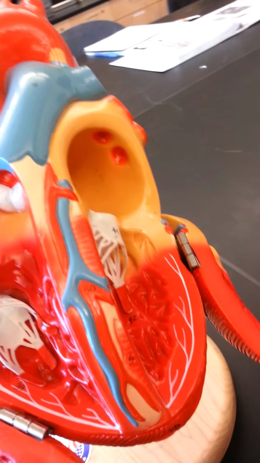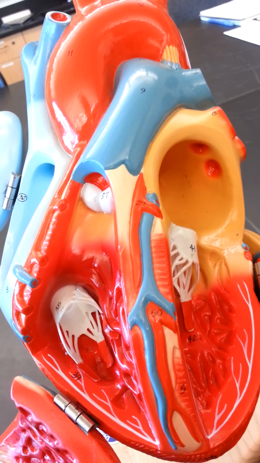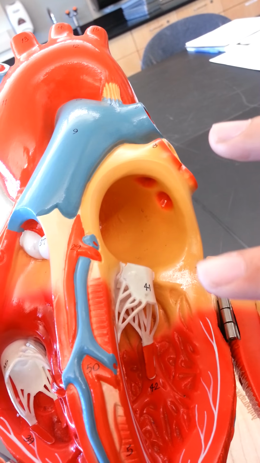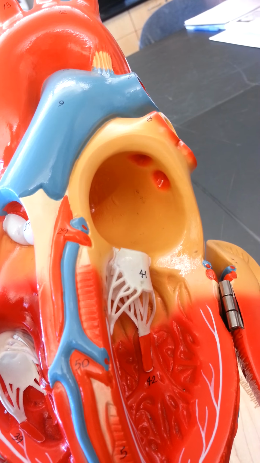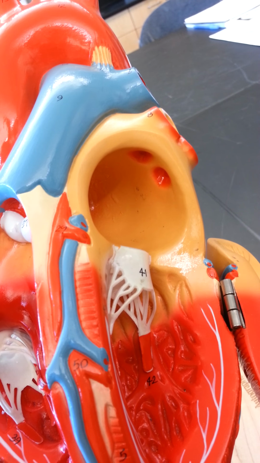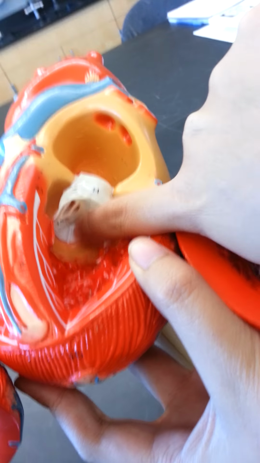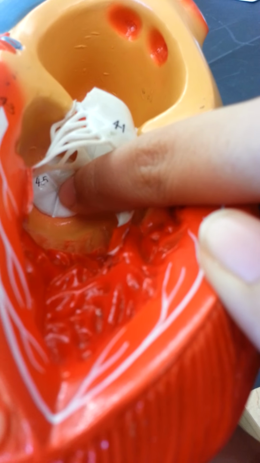Okay. Next, we're going to go over the semilunar valves. You have two semilunar valves. There's aortic semilunar valve and pulmonary semilunar valve. Aortic semilunar valve, aorta. So it's going to be, you can't really see it, right there. This is your aortic semilunar valve, because it goes into the aorta.